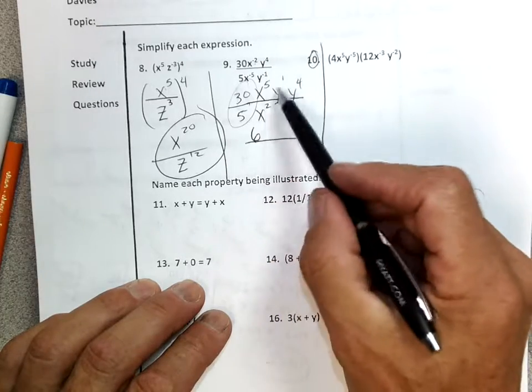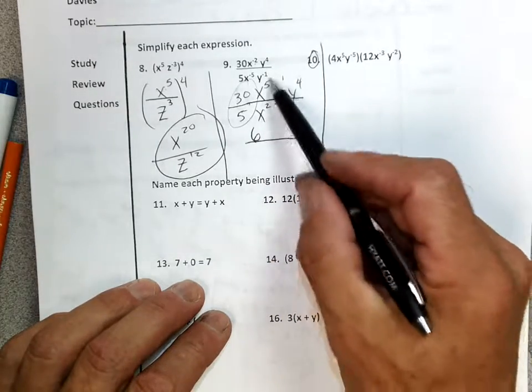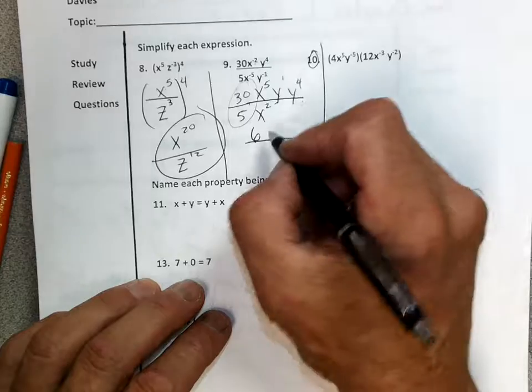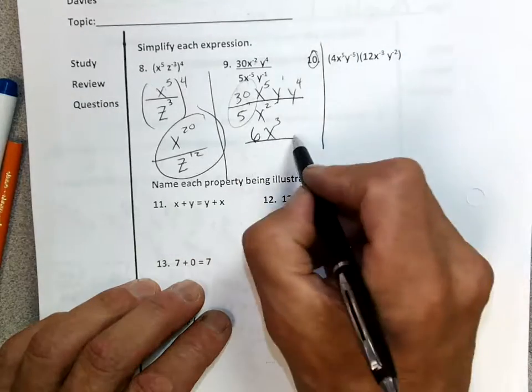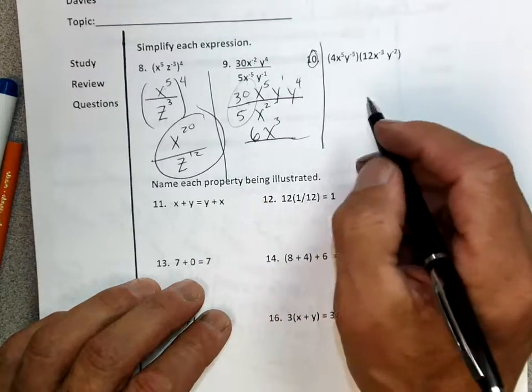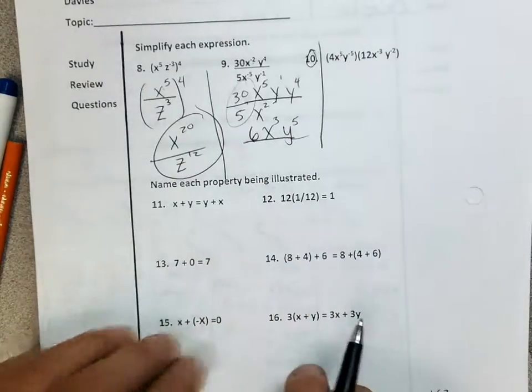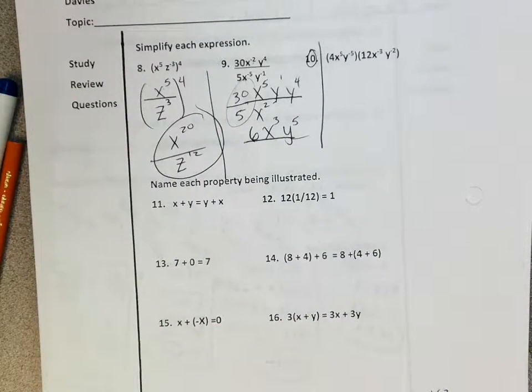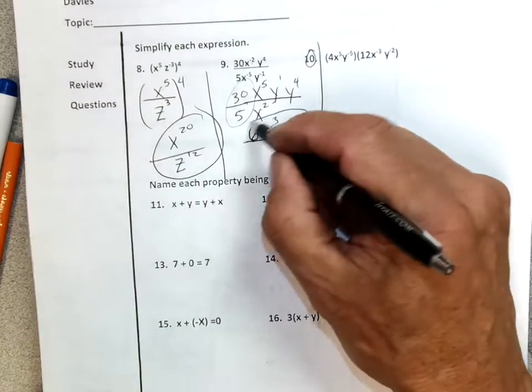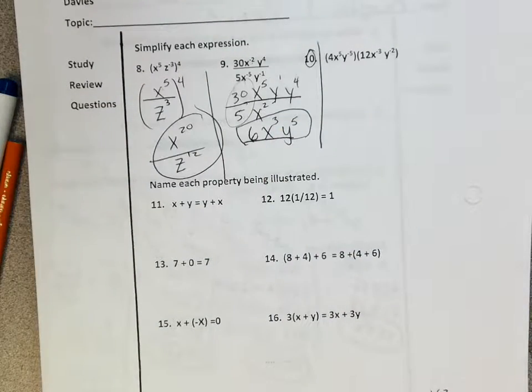2 of these x's here will cancel 2 of these x's, so I subtract. I'm going to subtract the exponents. I get x to the 3rd on top. y1 plus y4 makes a total of y to the 5th. Nothing really on the bottom. You could put a 1 on the bottom. You could, but that's kind of redundant, so we'll just leave that answer right there, okay? How am I doing? Thumbs up? Good. Okay.